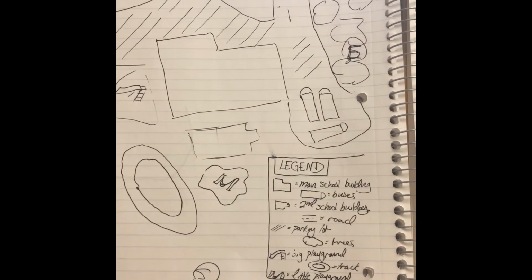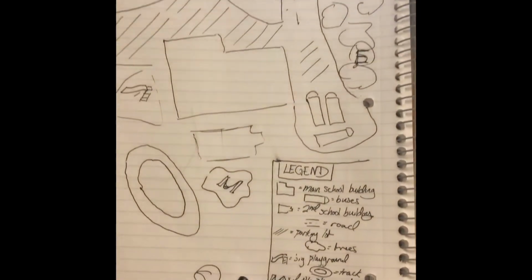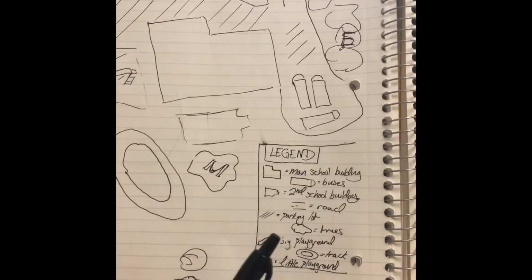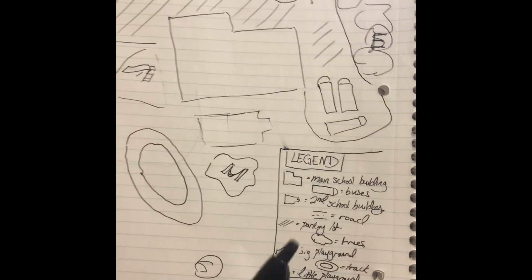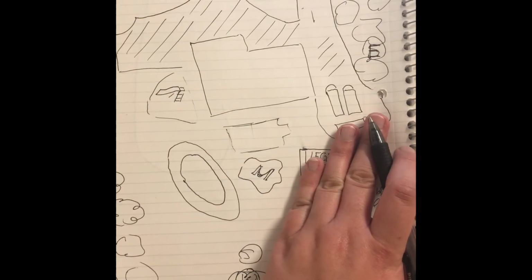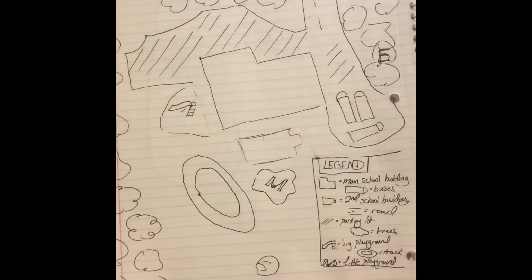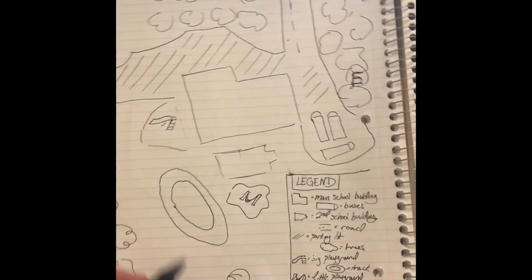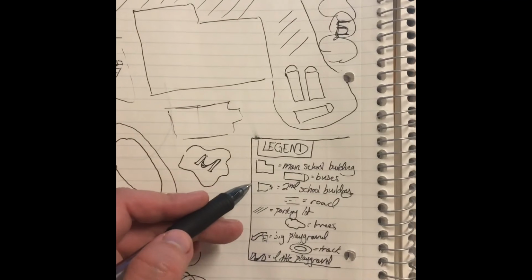Now that you've had some time to think, you probably remember that the legend tells us what each of our symbols mean. Because if we just looked at this without the legend, we wouldn't know what we were seeing. We wouldn't know what this big block was. We wouldn't know what this little circle is, or these little squiggly marks. The legend is really important in a map.